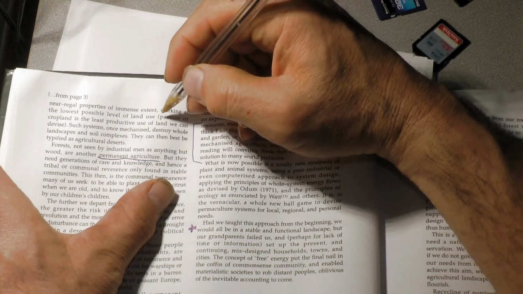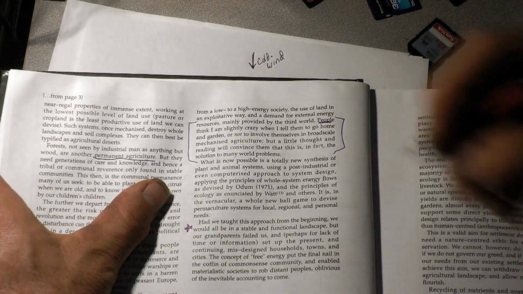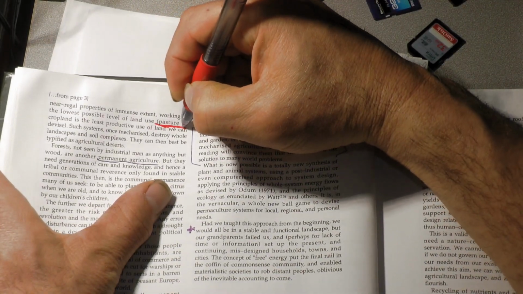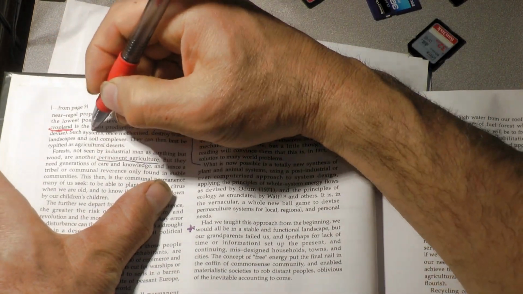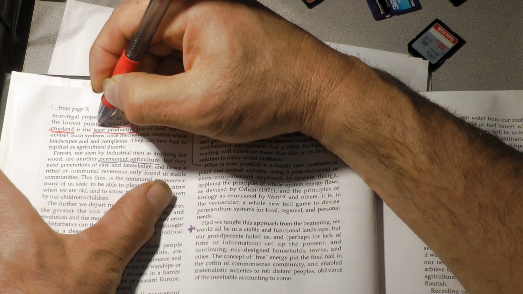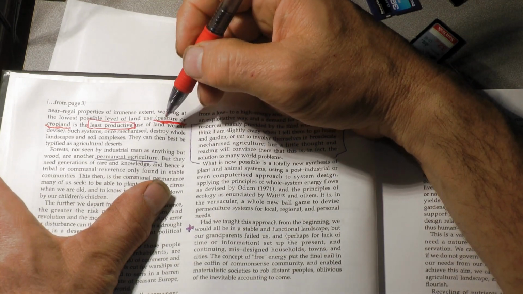Let's do that again. That is exactly right. I'll use a red one. We want to highlight this one. Pasture or cropland is the least productive use of land we can devise.